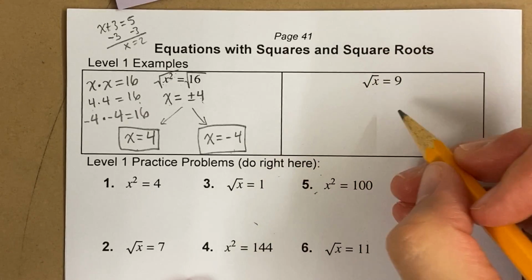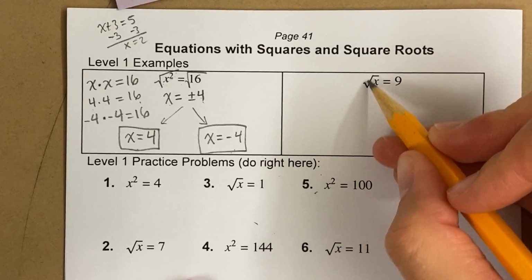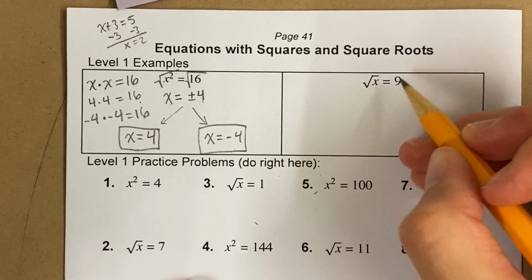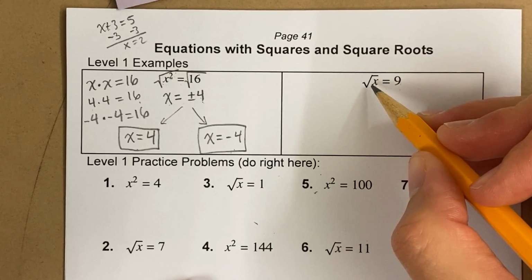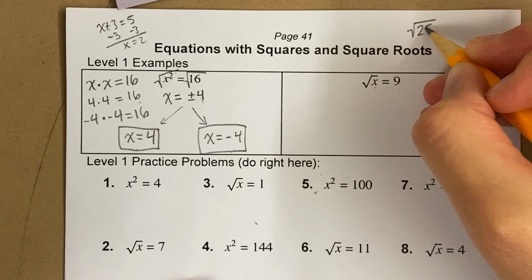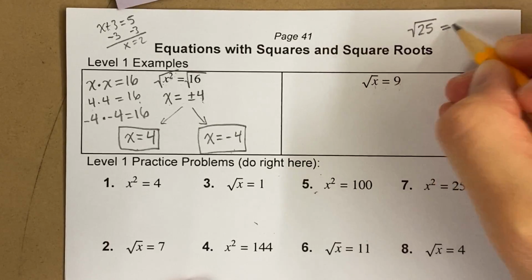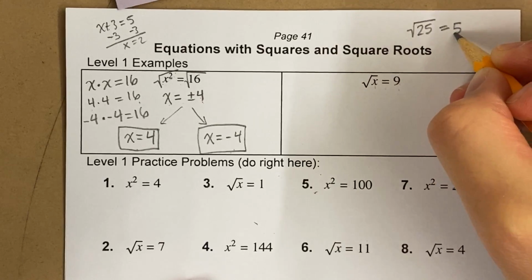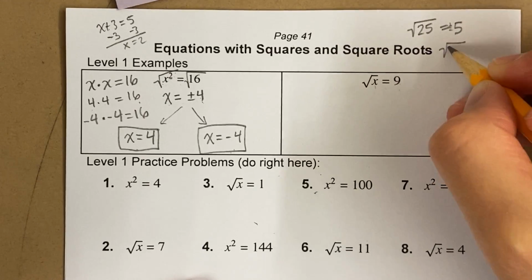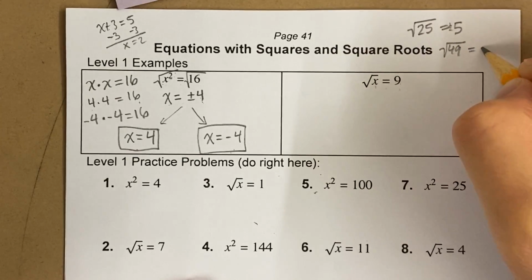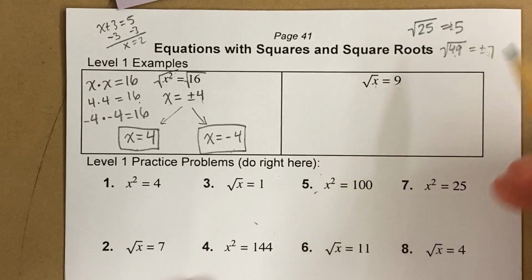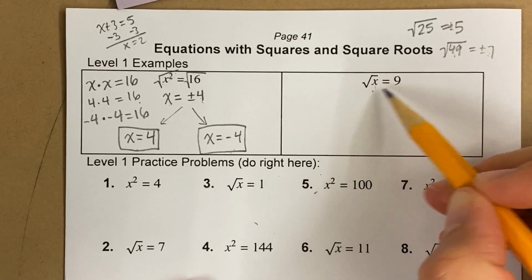Now over here, this problem is different. This says the square root of x equals 9. So the square root of some number equals 9. Remember, square root means: what are two numbers that multiply to get this? Like the square root of 25 is 5, or technically plus or minus 5. The square root of 49 is 7. It's what number multiplies by itself to get that number. So what number could I square root and get 9?